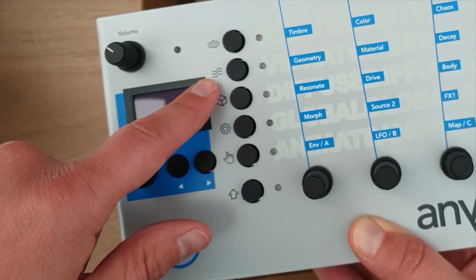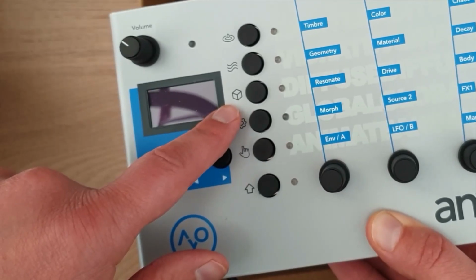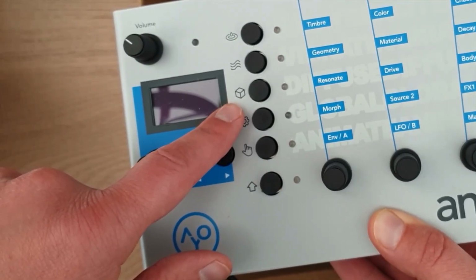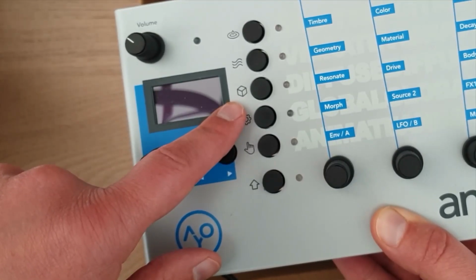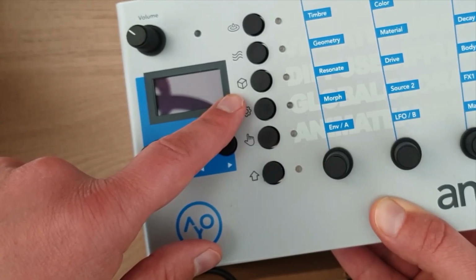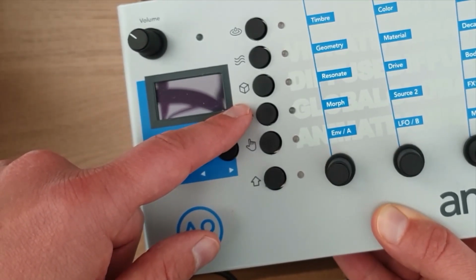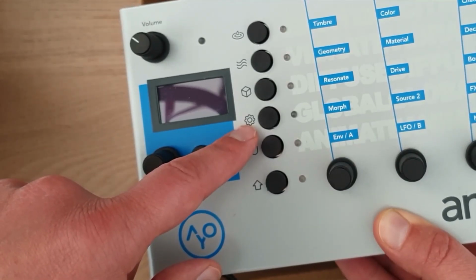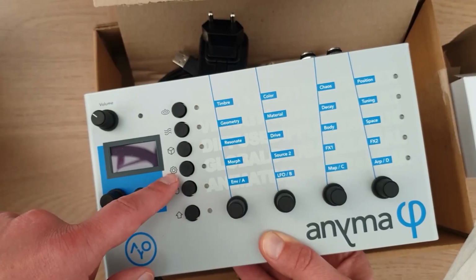So for example, it could be a tube. And the third thing right here, the cube, you can see it's called diffuse. And this is referring to the sound shape determined by the resonating structure. So glass, wood or whatever. And this one, which looks like a setting sign, is called global.